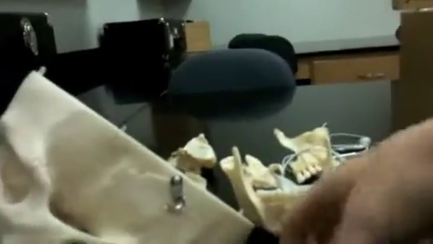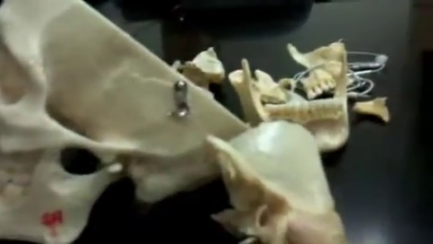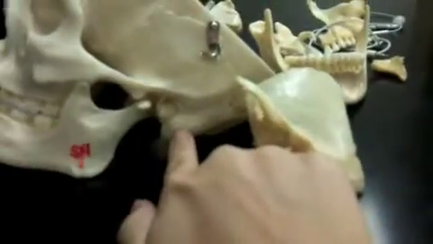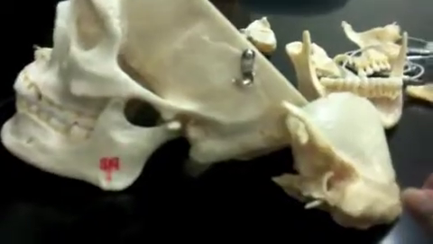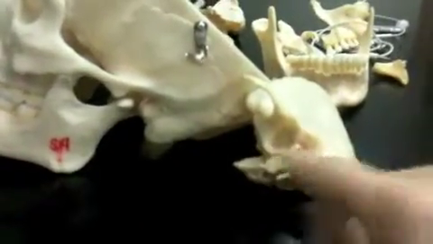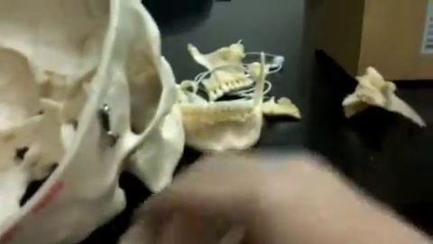This is the temporal bone, squamous suture, squamous part because it's thin, the zygomatic process right here, the mastoid process, the styloid process, this is right there, the external auditory canal, and then on the inside the internal auditory canal. It's right there. And then this is the petrous part right there.